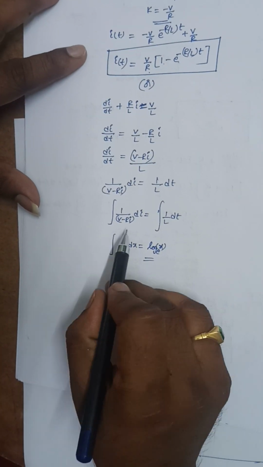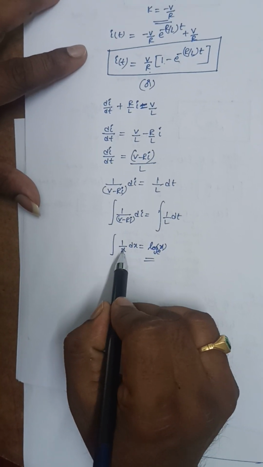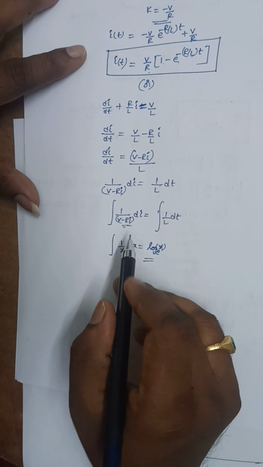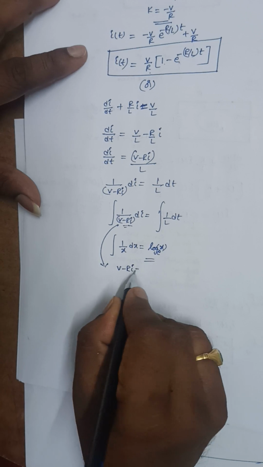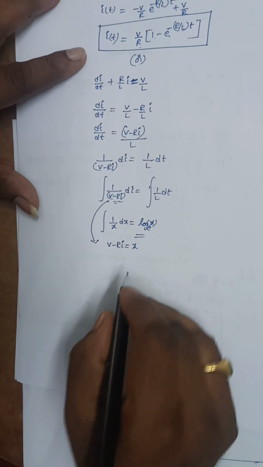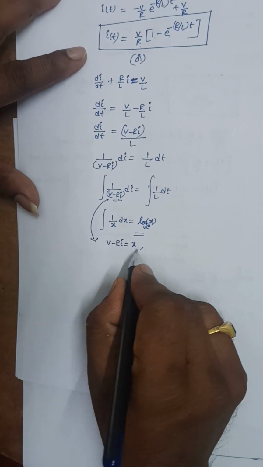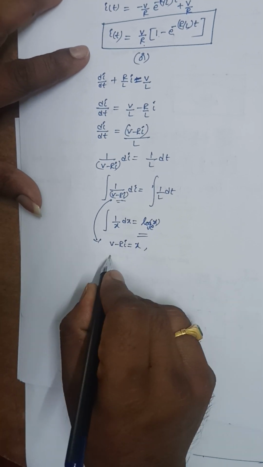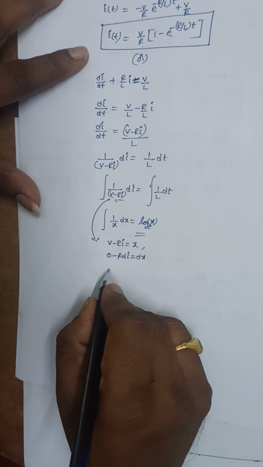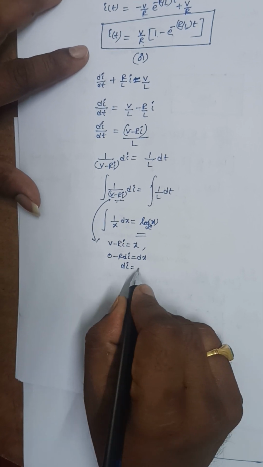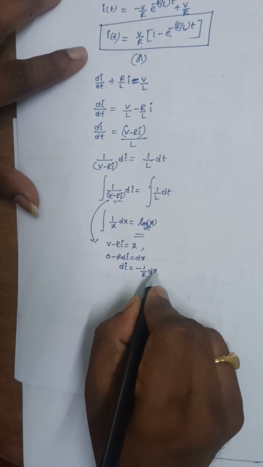But here it is not x. So what I am doing is writing V minus R into I is equal to x. Now if I differentiate this equation, 0 minus R into di is equal to dx. Now di is equal to minus 1 by R into dx.